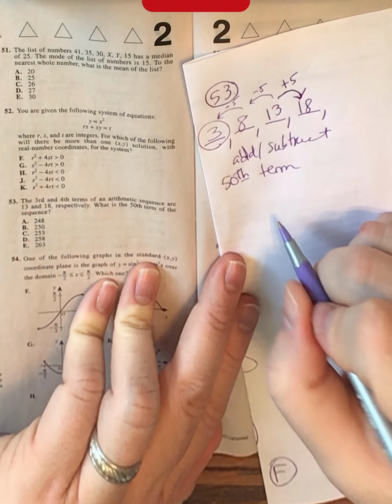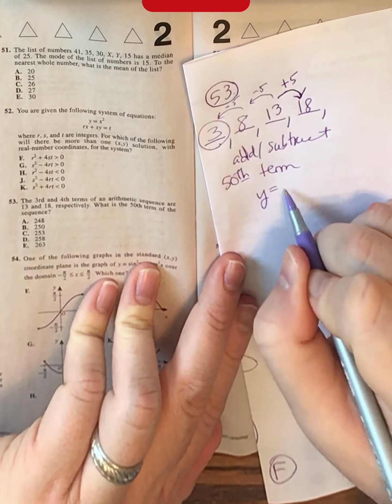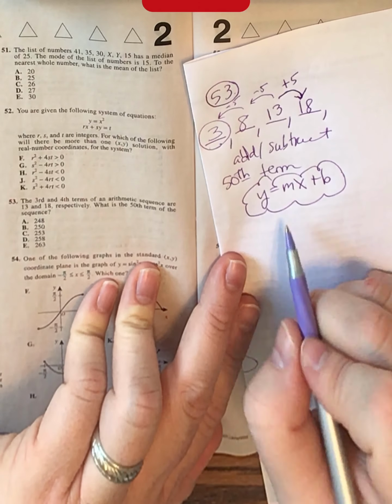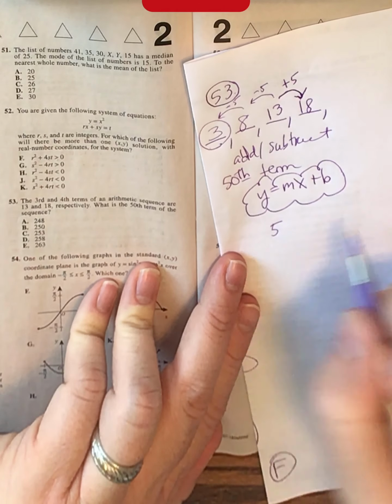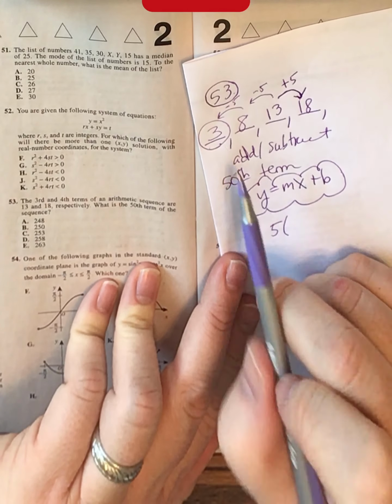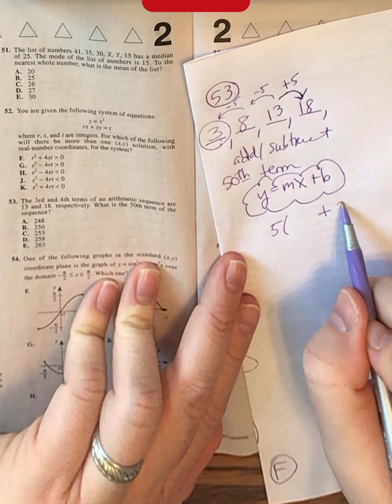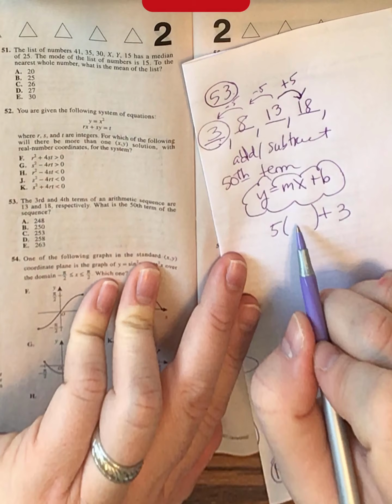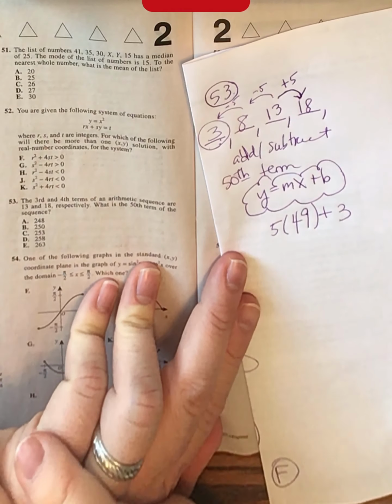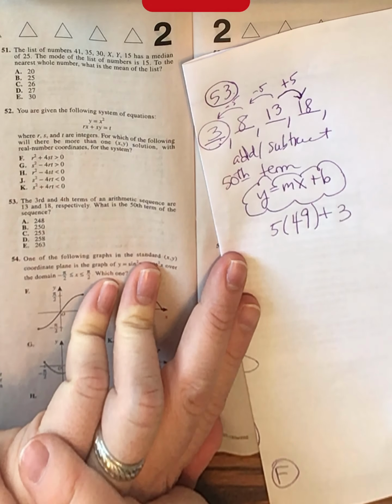And I'm going to kind of think of it as being like y equals mx plus b. Kind of, sort of. I know that I'm changing by 5 each time, and if I start at a first term of 3, then I would need to go up by 5 49 times to get to the 50th term.